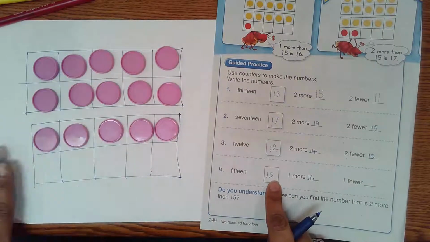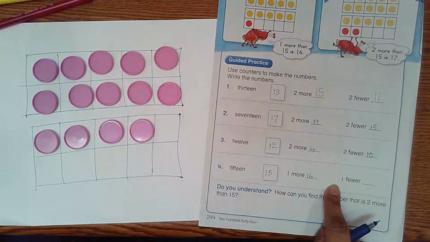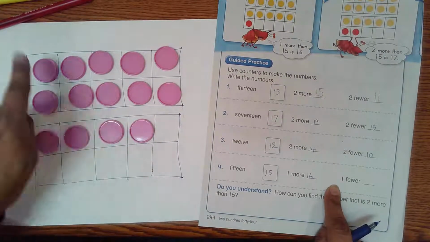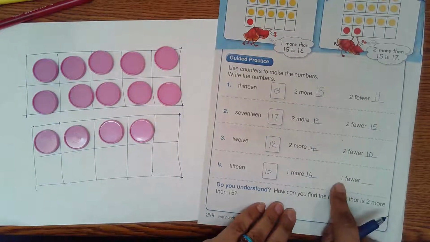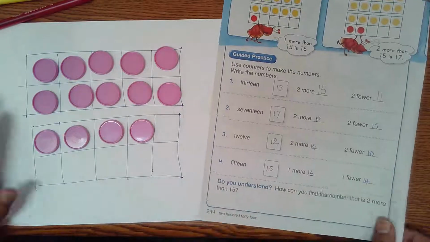Okay, one fewer than 15. So I go back to my 15. One fewer means I'm taking one away. I see 10 and 4. 10 and 4, 14. So one fewer than 15 is 14. Right?